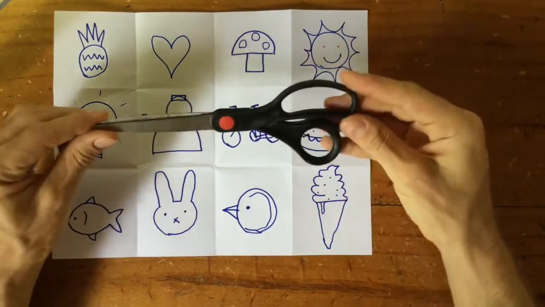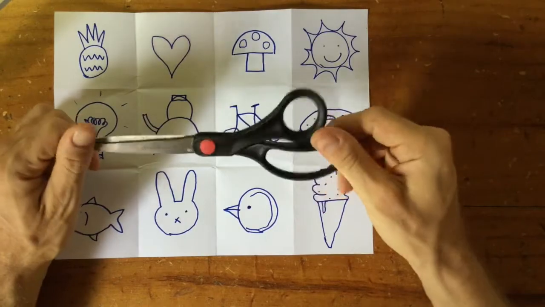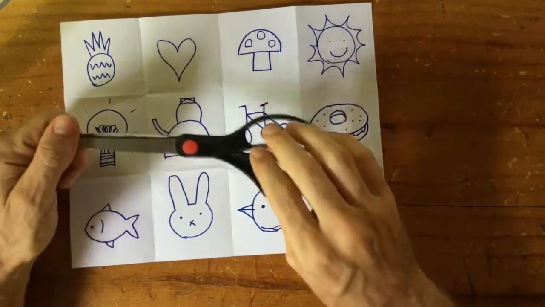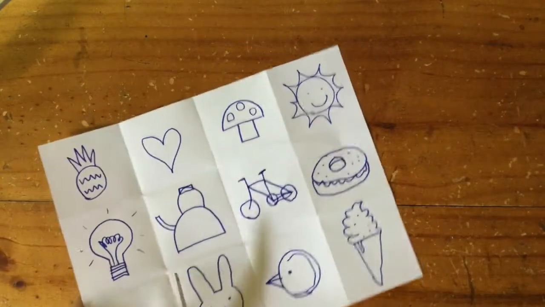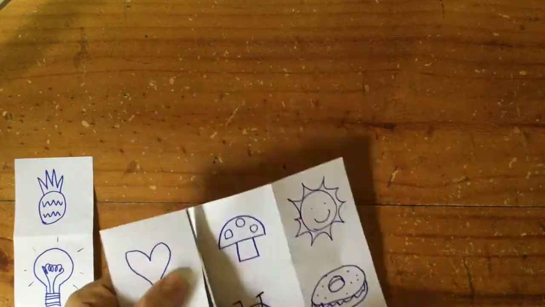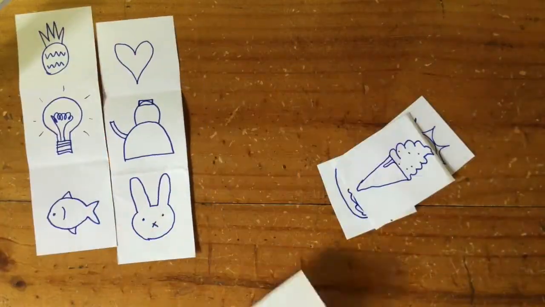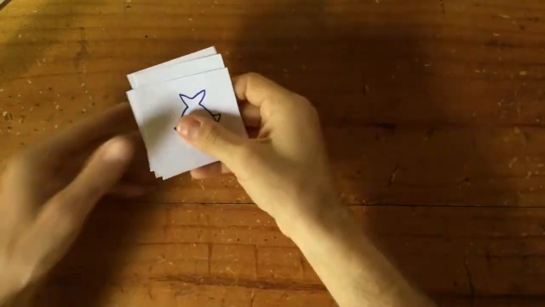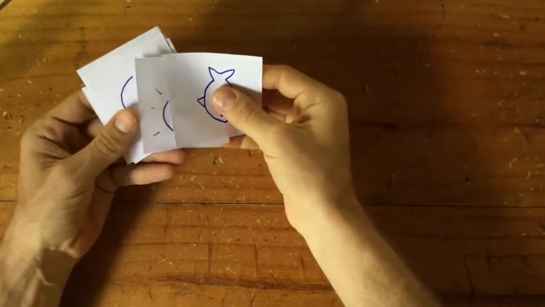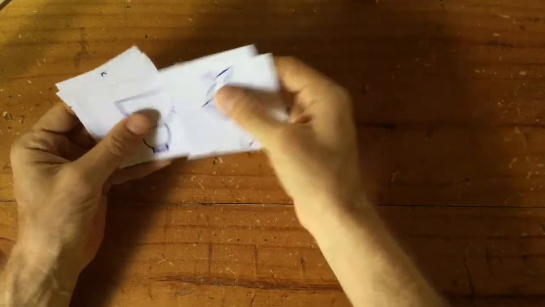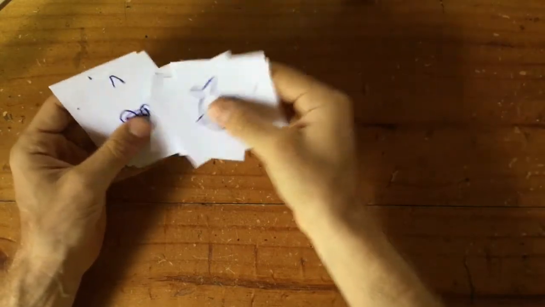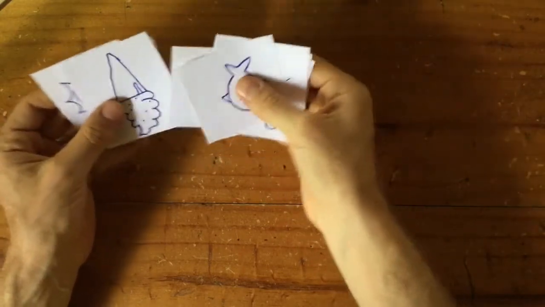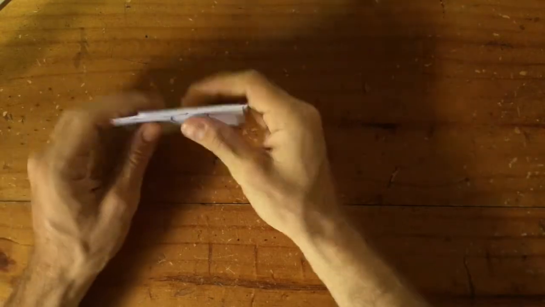Okay, next thing to do is to grab yourself a pair of scissors and to cut out all these pieces. So you have your 12 cards, each one with a different picture, and now it's time to make your drawing, your random crazy creature drawing.